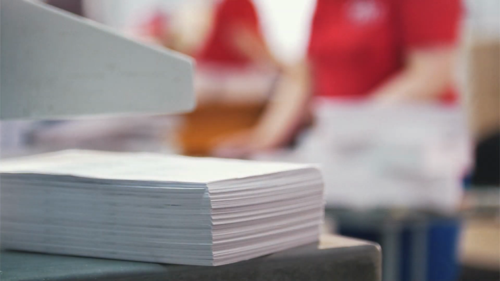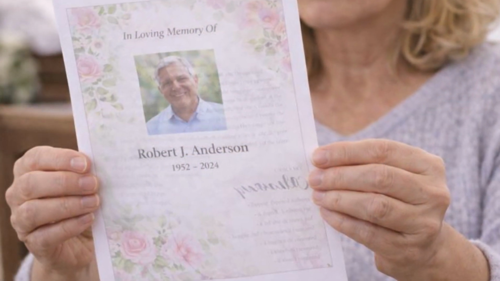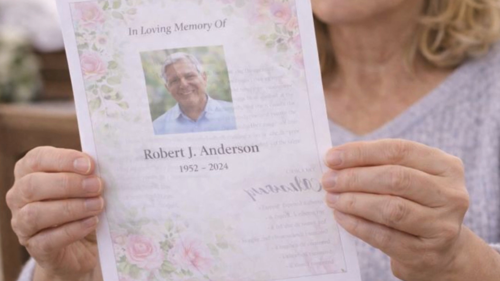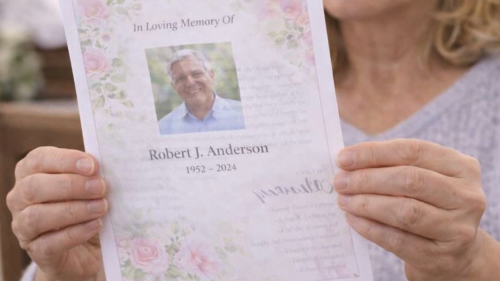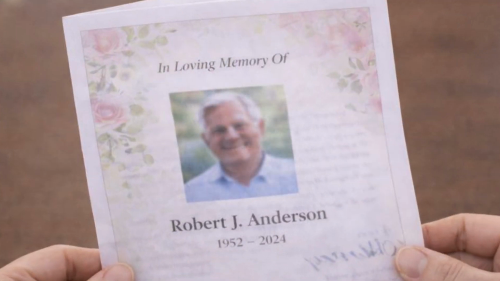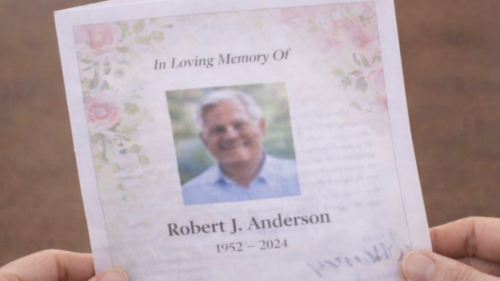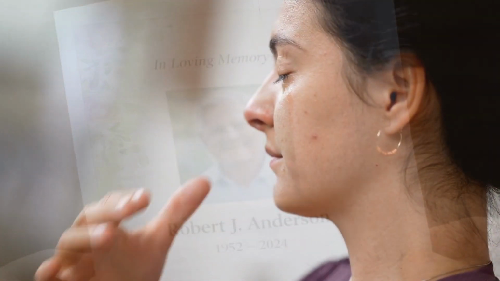Quality is another risk. Standard home paper can feel flimsy and may allow text to show through from the other side. Photos, especially older or scanned images, can appear blurry or pixelated without proper resolution and professional printing. Managing all of these details while grieving can add emotional strain at a time when families need space to mourn.